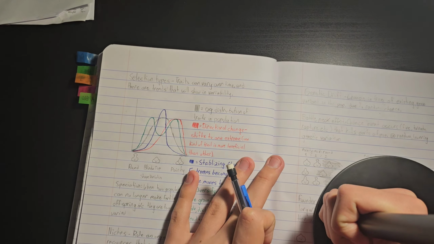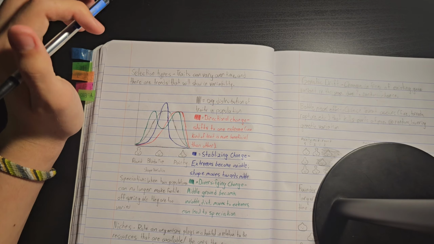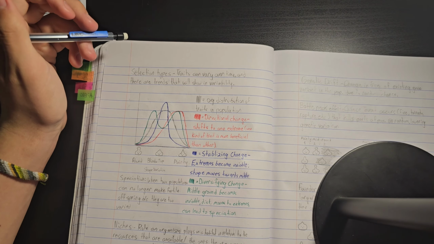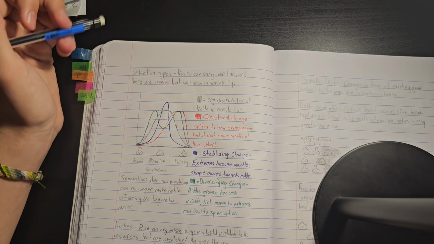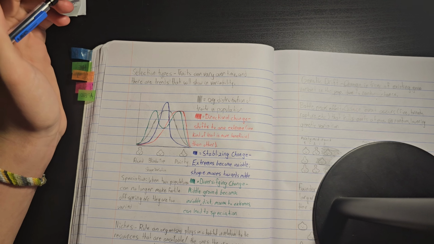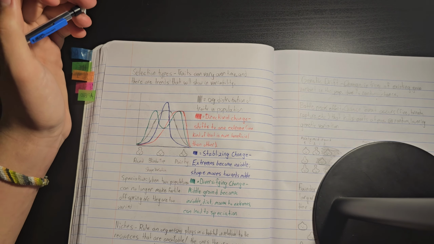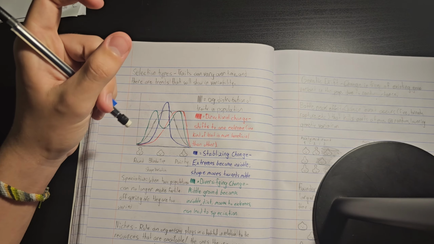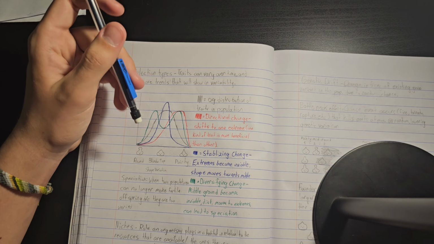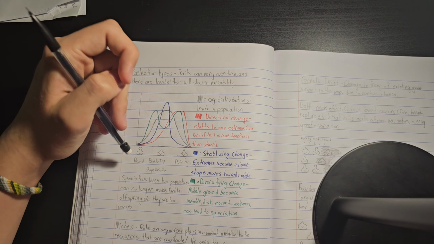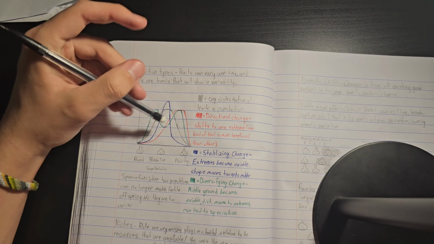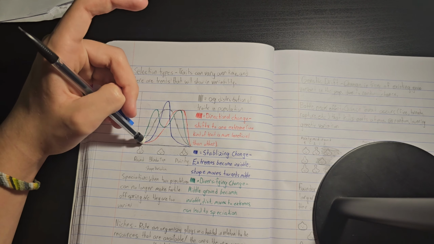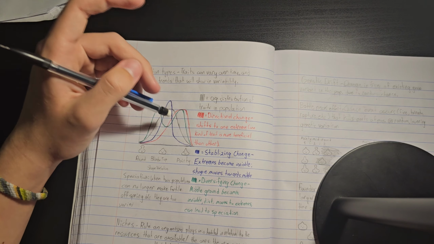Now let's talk about selection styles. Traits vary over time, and usually when species are adapting, it will follow one of these three trends. The original distribution of traits in the blimbo population is that some have round tops, some have pointy tops, but most of them have a middle ground between the two.